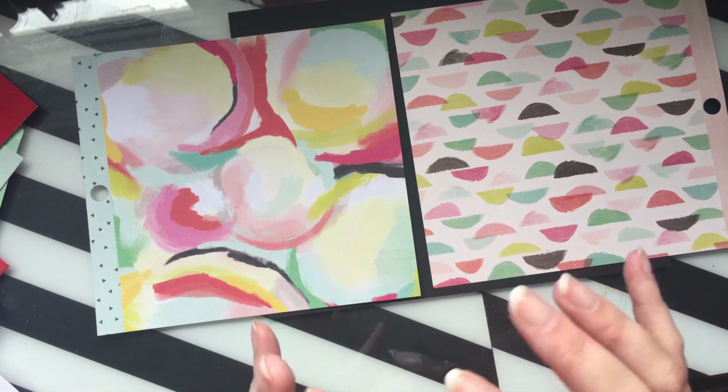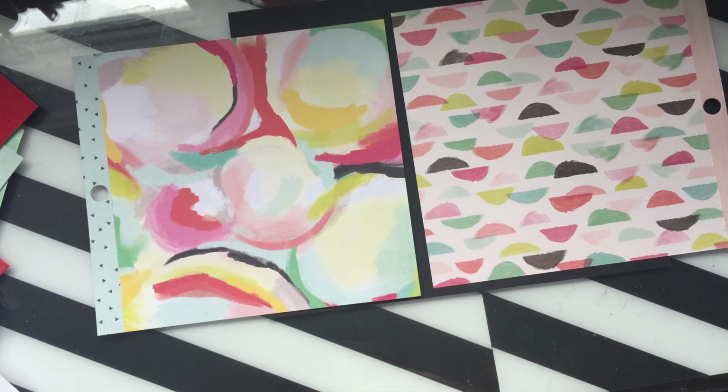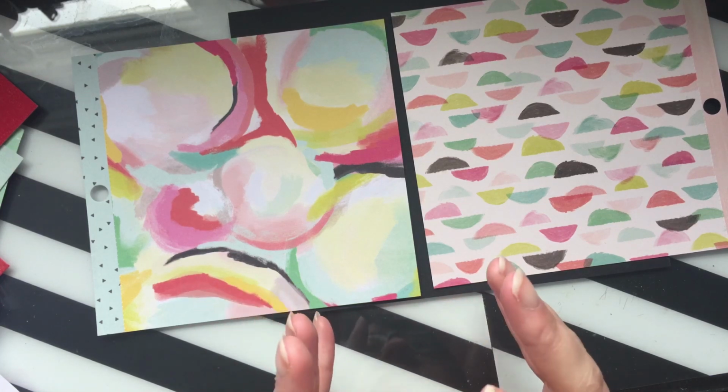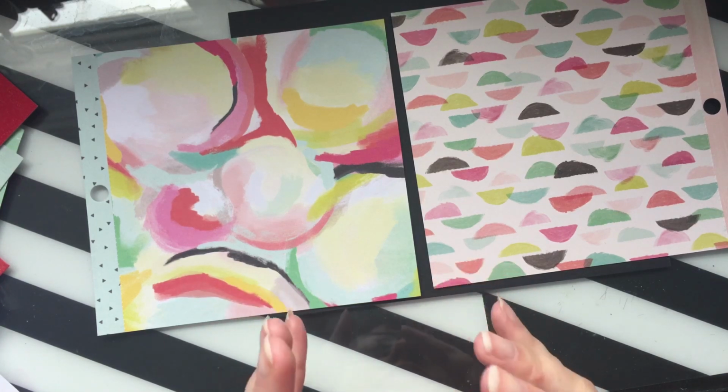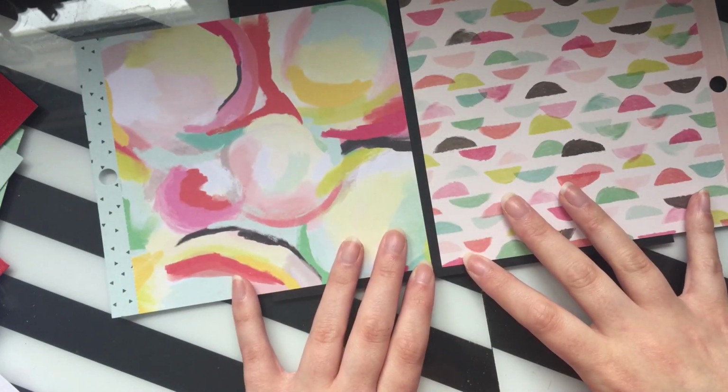Okay, so I just want to summarise a little bit now. I think pattern papers can be super helpful for new crafters who don't have a lot of embellishments, and I think it can also be really intimidating if you are not shown how to use the patterns. I want to talk a bit about embellishments.